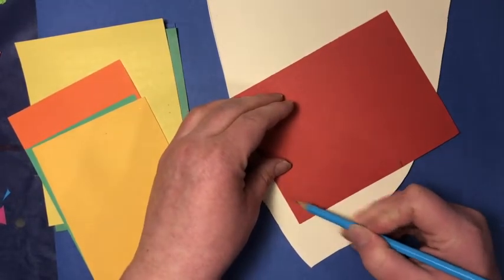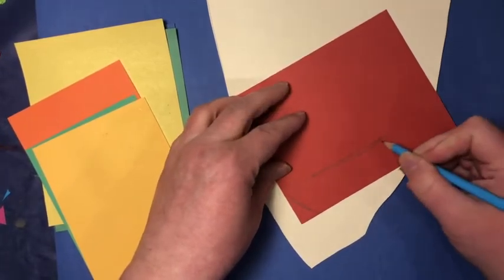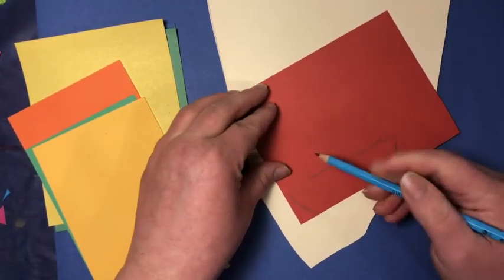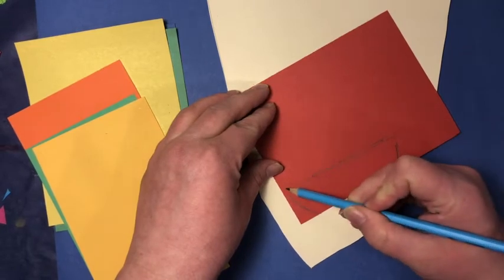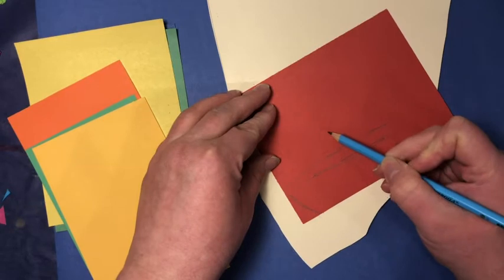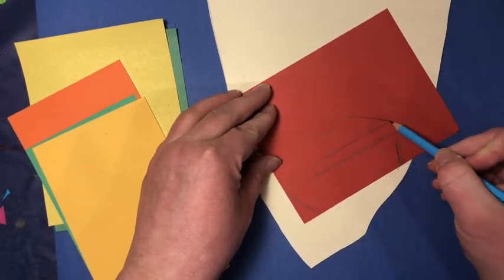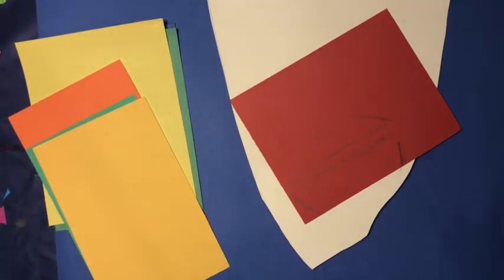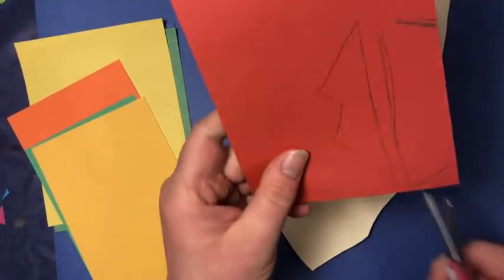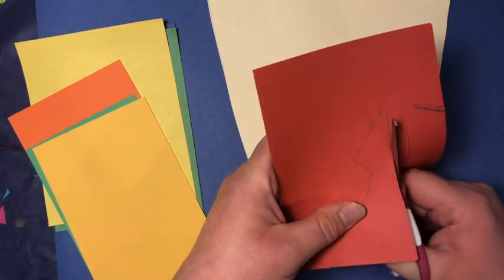First off, I'm going to do a trapezoid for the top of the mouth, and then maybe I'll do a more dramatic piece using a zigzag line for the top. Now I'm just going to cut out these pieces for the mouth.